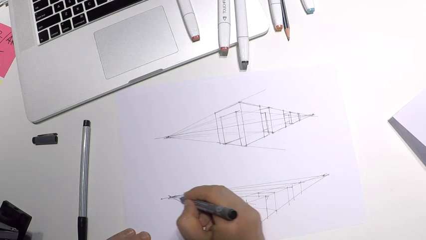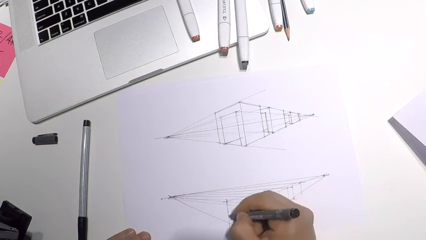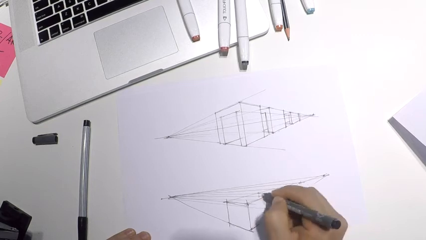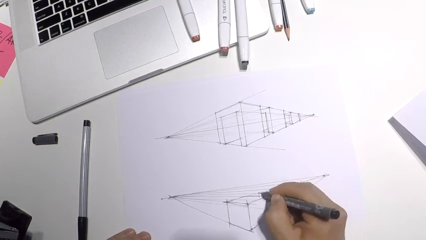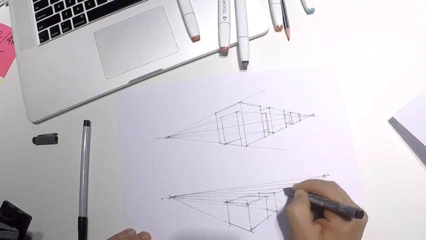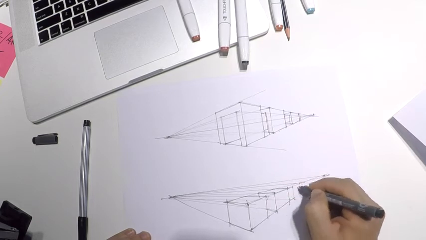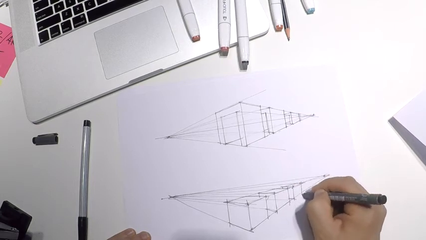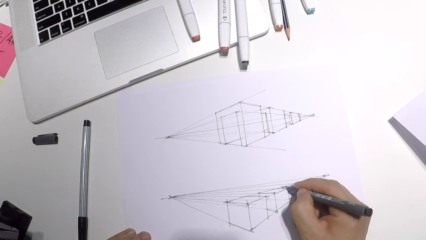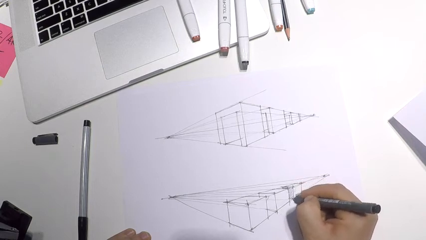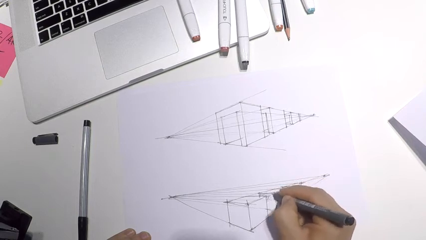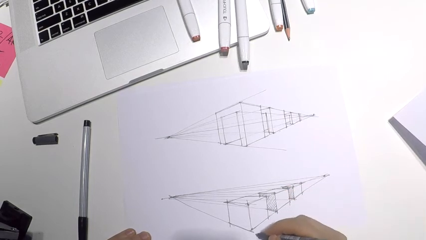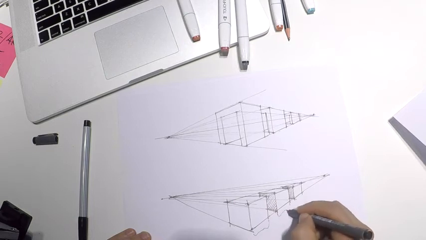So that means the station point where we are standing and observing the object is a point below the horizontal line. The station point is a point of location where the observer views the image of the perspective. Okay, let's make some shadow there. Looks good.